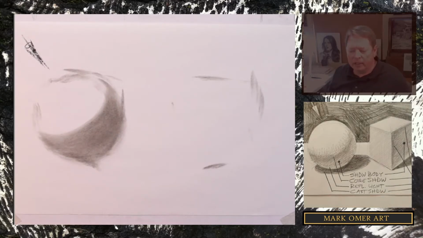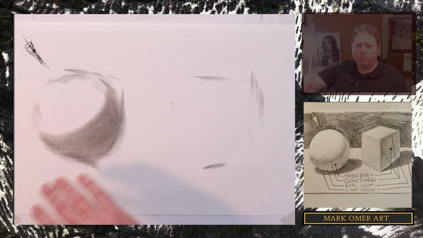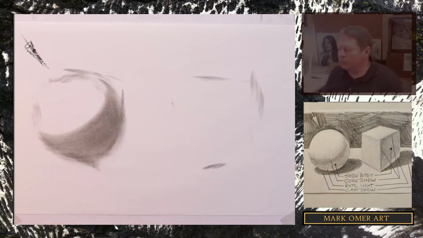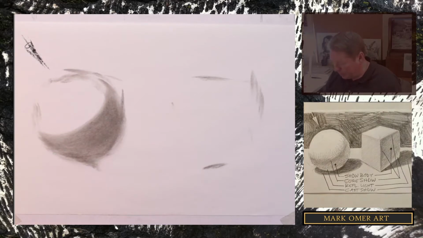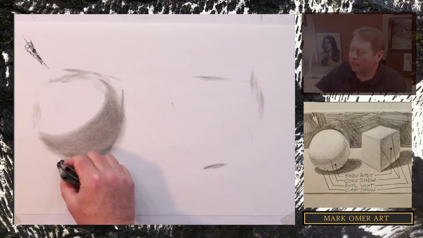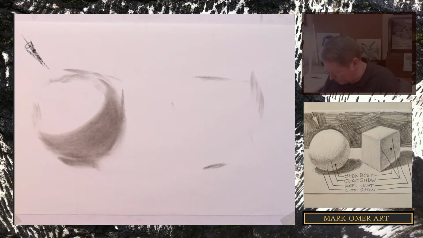Well, let's go ahead and do the cast shadow as we go here. And so, yeah, we'll go from there. So we've got the light side, the shadow side. That's the first thing to establish. Then we want to come up and establish the last thing, which will help us with the others, and that's the cast shadow.